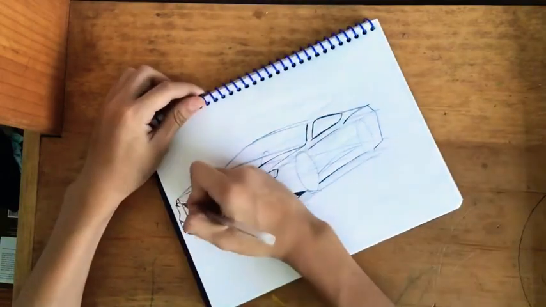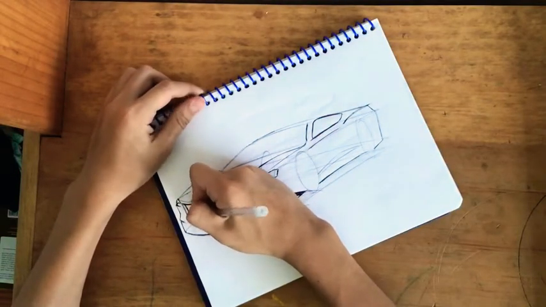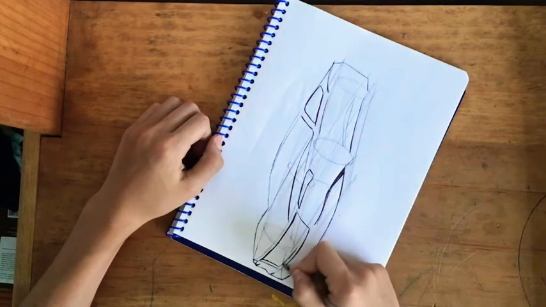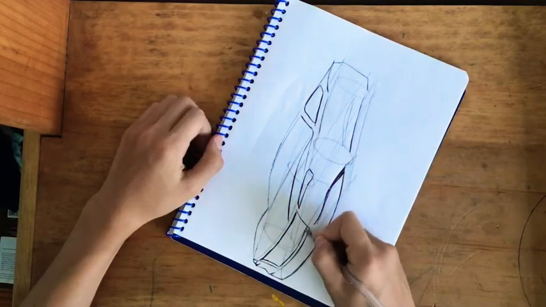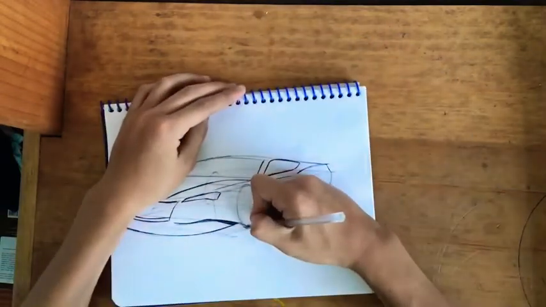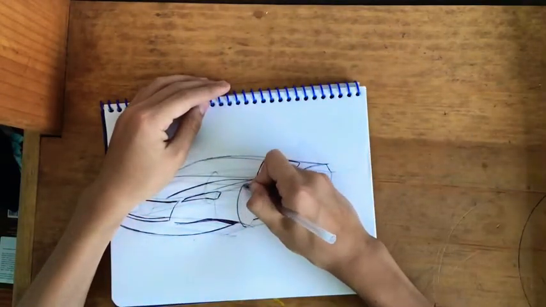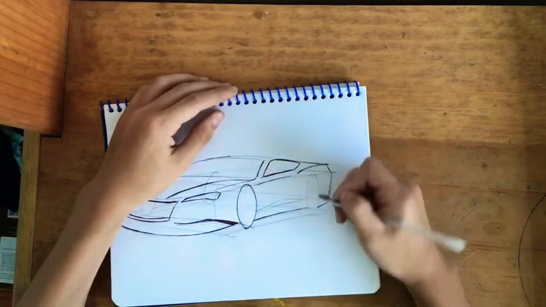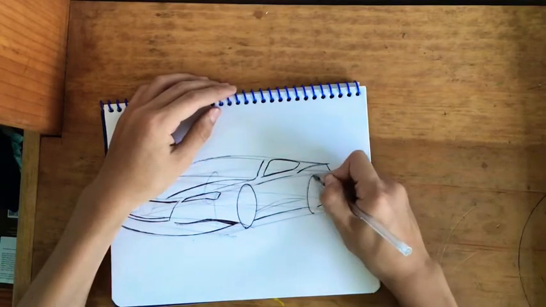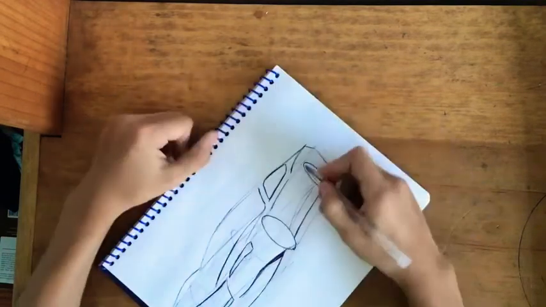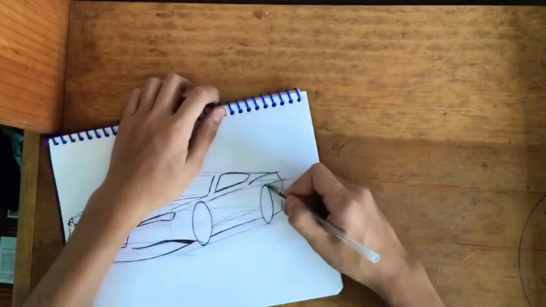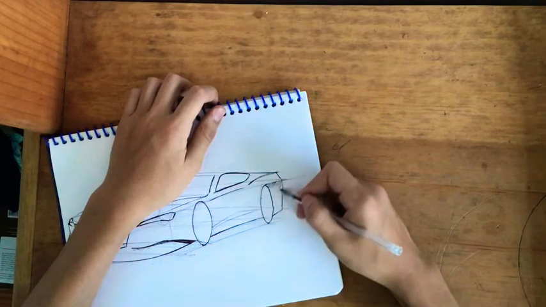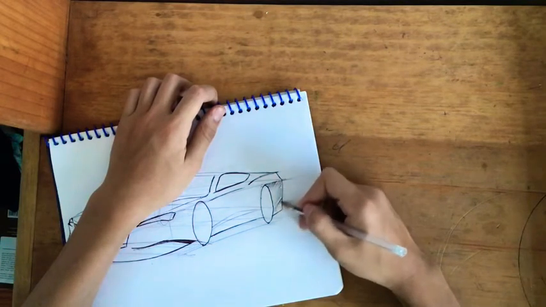So now we can go into shading it, adding all the finishing touches and stuff like that. Darken the outlines of the wheels, like we would do with any other sketch. Do the same with the back. We are nearly done. All you gotta do is shade it. Maybe add some details like the door cut and section lines.